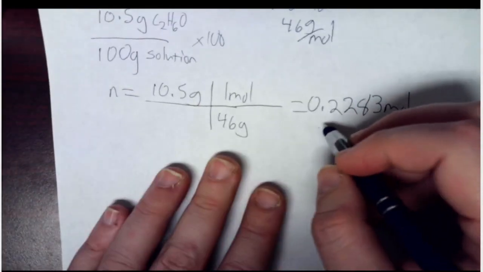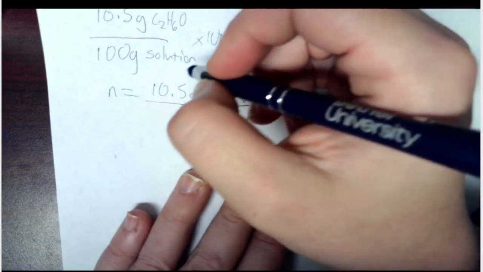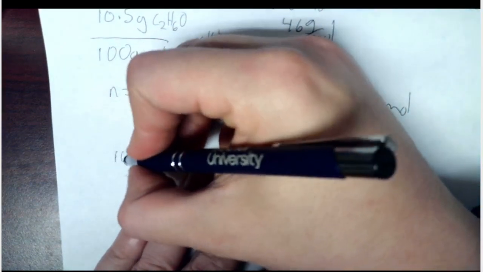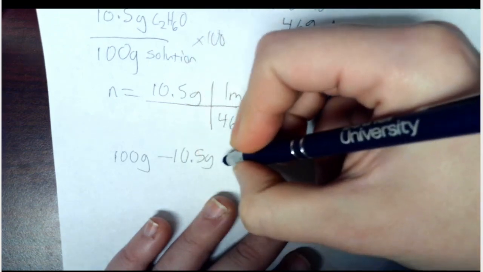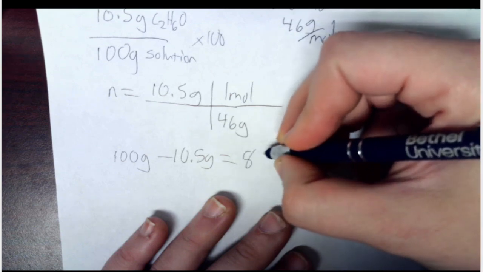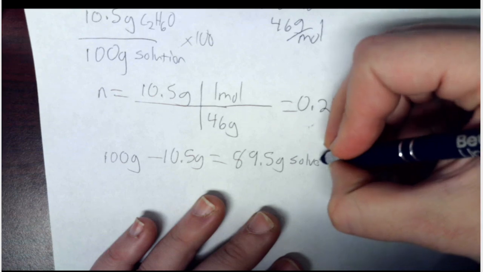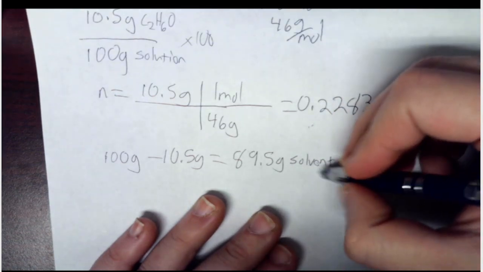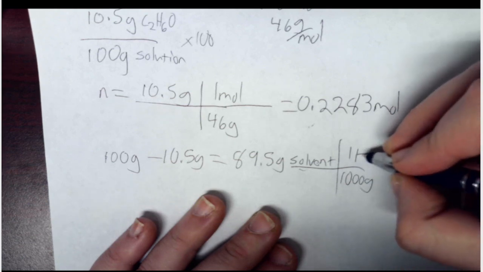Now the easiest thing to do would be finding molality. So what do we need to do to find molality? We need the kilograms of solvent. So we're going to take the 100 grams minus my 10.5 grams to get the grams of solvent. So this is going to be 89.5 grams of solvent. And then I'm going to divide that by 1,000. There's 1,000 grams per 1 kilogram.